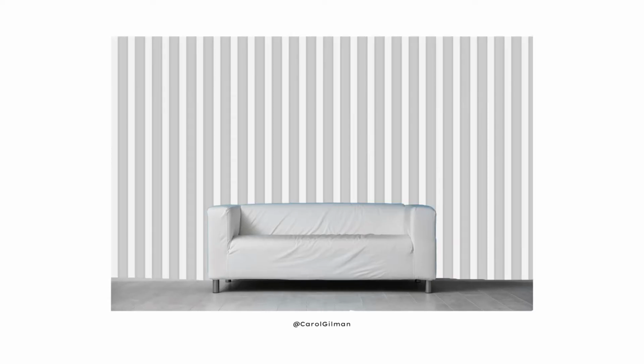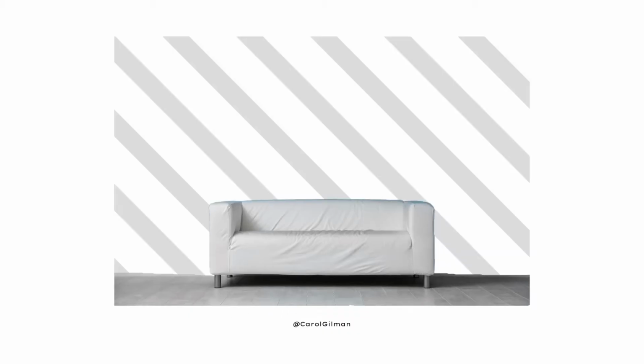And then if we place vertical lines in the background, well, we have a different look and feel already. Vertical lines can be a little bit more formal, or maybe just leading our eye away from that horizontal line of the sofa. And then if we use diagonal lines, that's one of the lines that creates the most action, the most movement, because it's very dynamic.